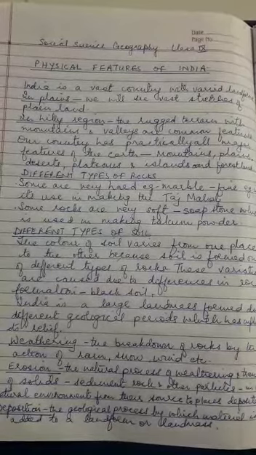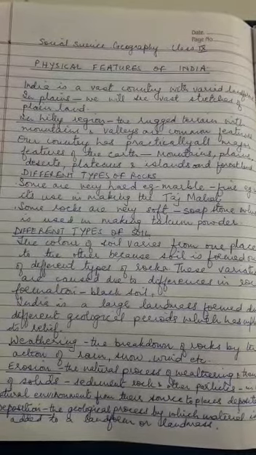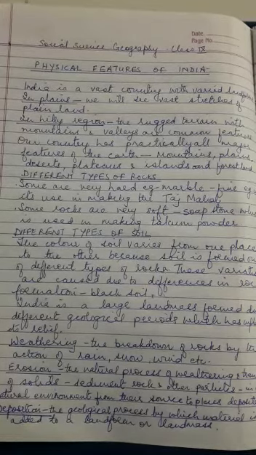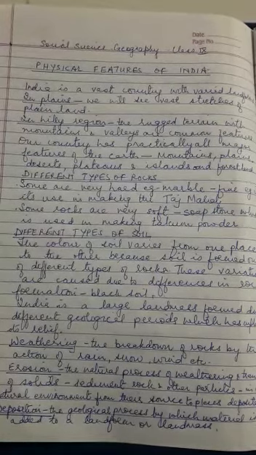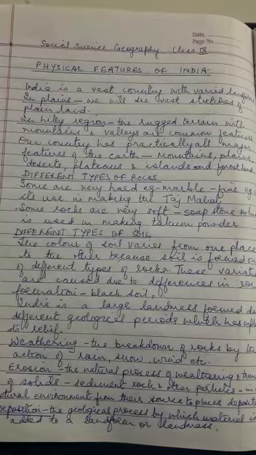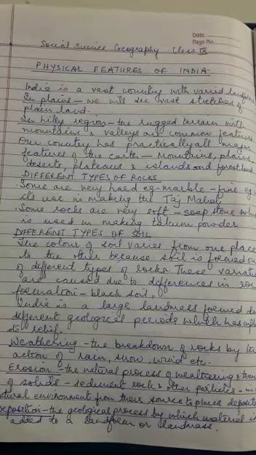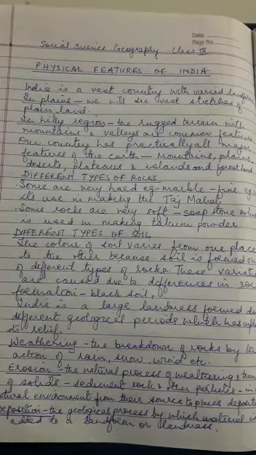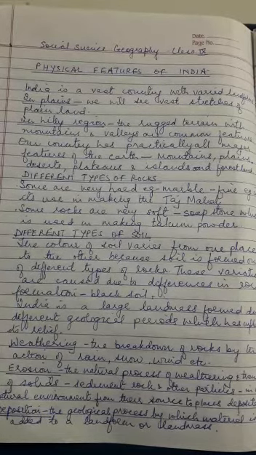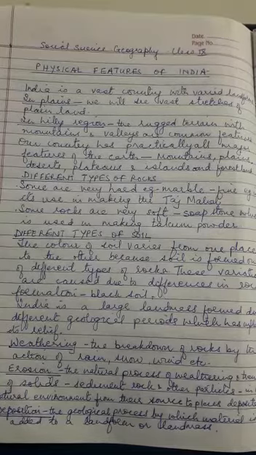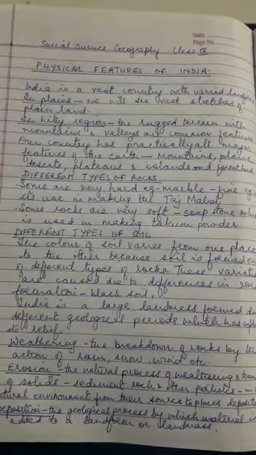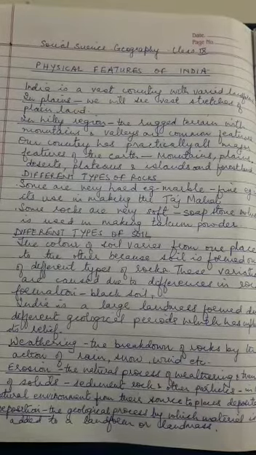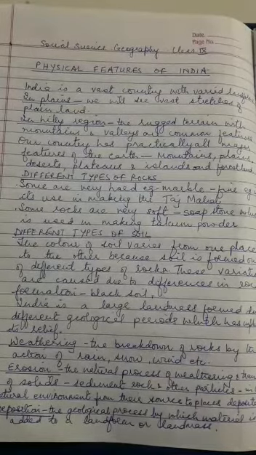Now, we are aware that India has almost all physical features of the earth, like we have mountains, plains, deserts, plateaus, islands. We also have large rivers, deltas, deserts, and forest land. All this is related to the formation of the rocks. So India is a vast country with varied landforms, that means many features we have.